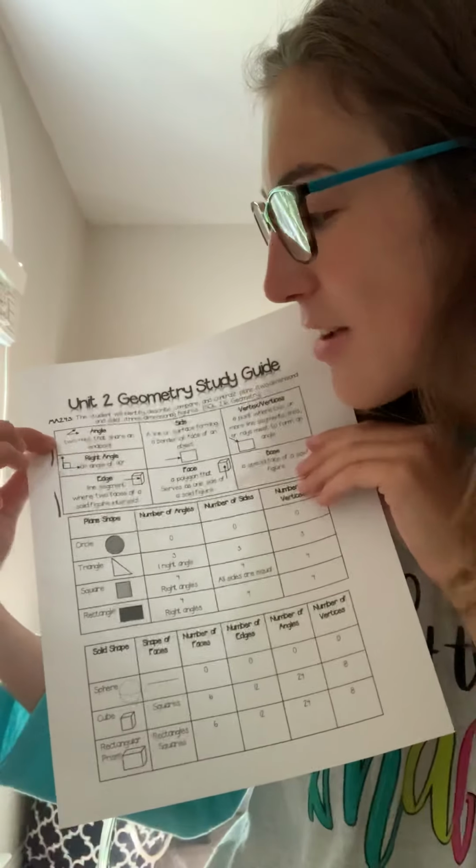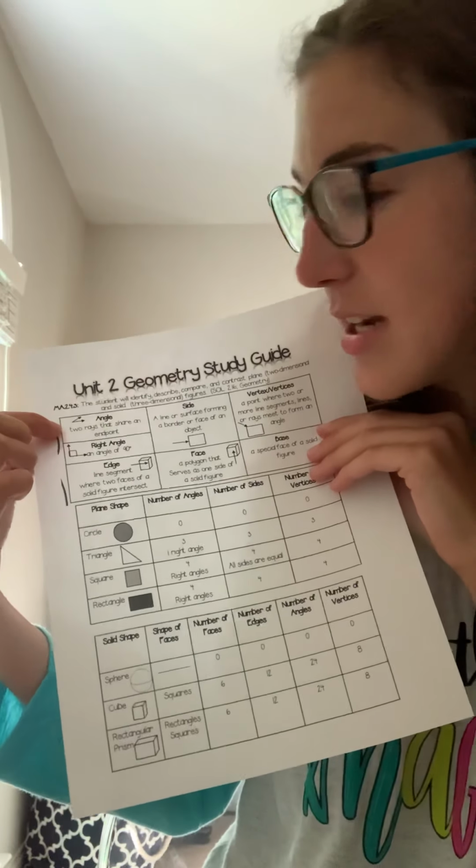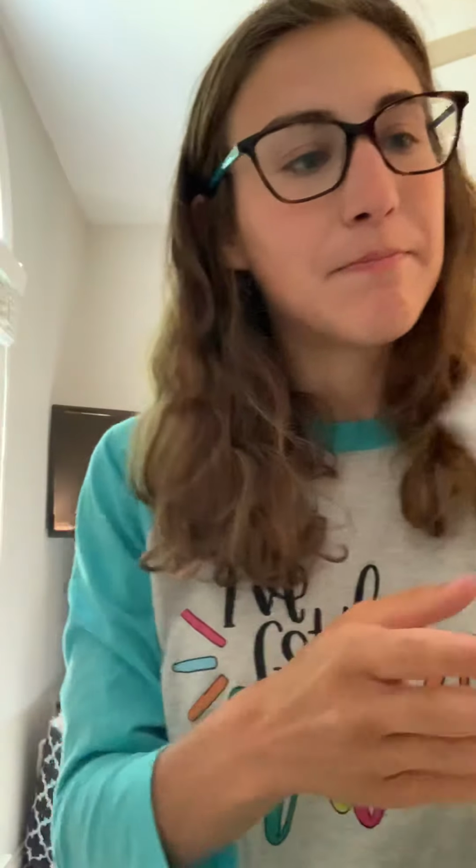The next thing we're going to talk about is geometry and the shapes that we learn about in second grade. Before we do that, I want to go over some of the vocabulary very quickly. We have angles, and an angle is where two rays share an endpoint. You can have a 90-degree angle, an acute angle, or an obtuse angle, which is greater than 90 degrees. That's something you'll learn in 3rd grade and 4th grade, but it was just quickly introduced. It's where two lines, two rays, meet to form an angle.